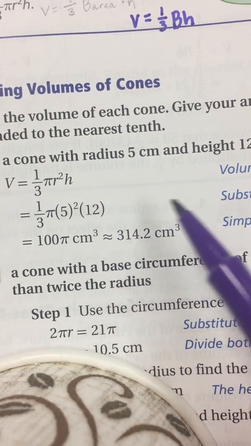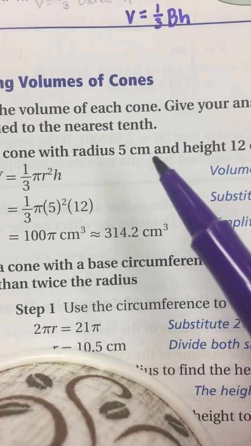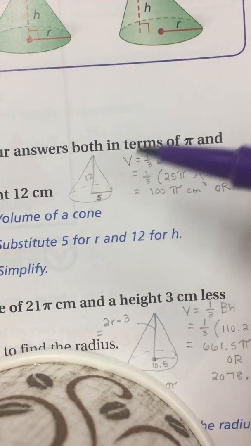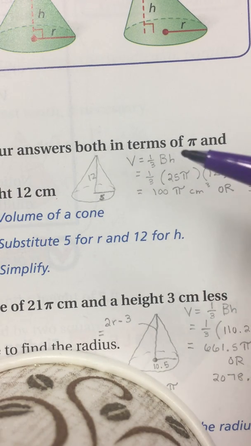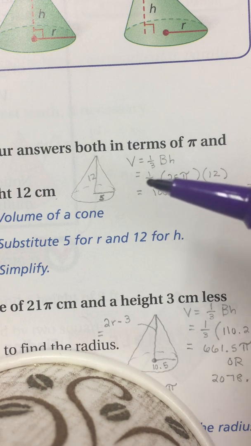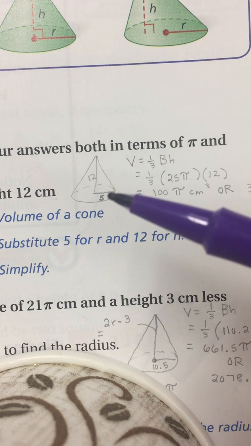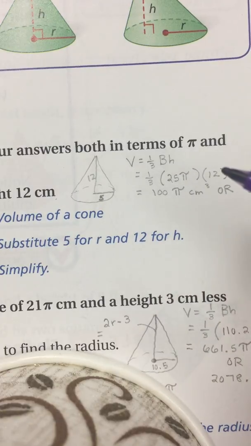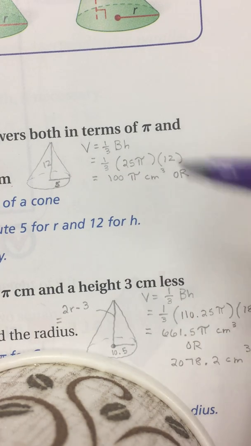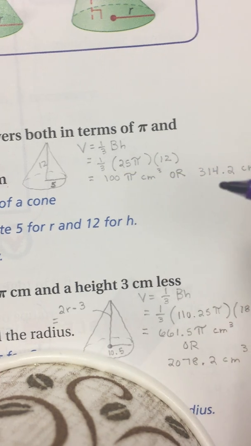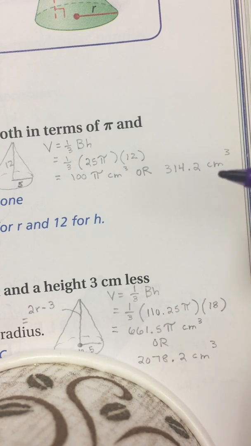Let's look at letter A. A cone with a radius of 5 centimeters and a height of 12 centimeters. Here we have a cone that I drew, with a radius of 5 and a height of 12. So we're going to say 1/3 the area of the base times the height. Our area of the base is going to be pi r squared. R squared is 25, so it's 25 pi times our height of 12. They asked us to leave it in terms of pi and round to the nearest tenth. So first give your answer in terms of pi. This answer is 25 pi times 12 divided by 3, which is 100 pi centimeters cubed, or 314.2 centimeters cubed.